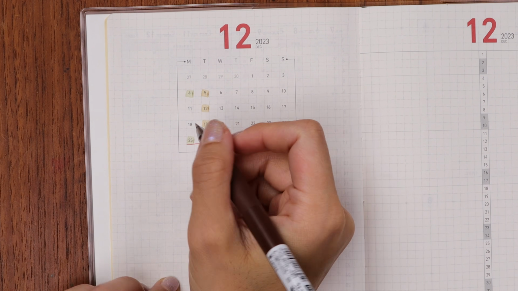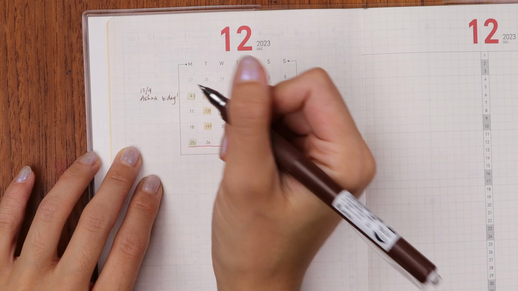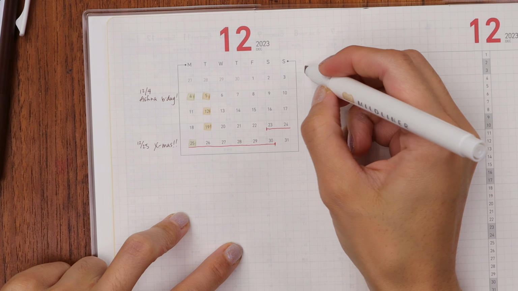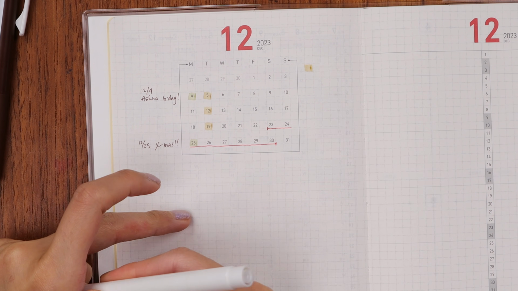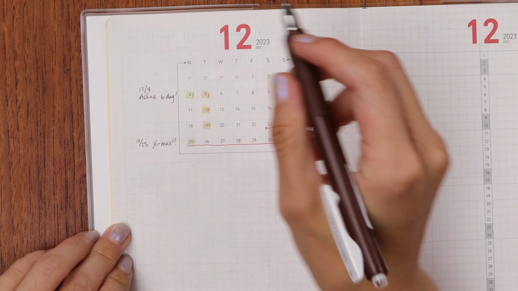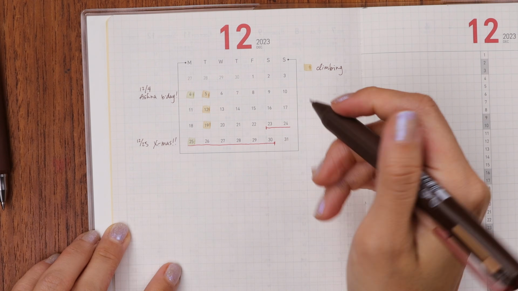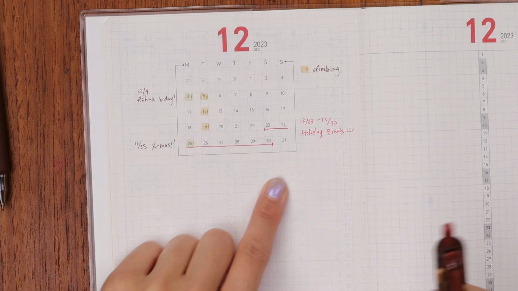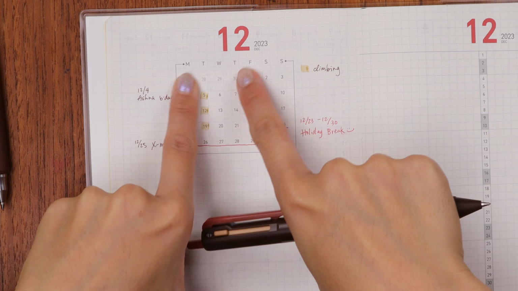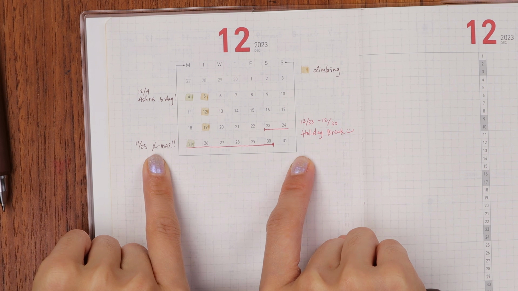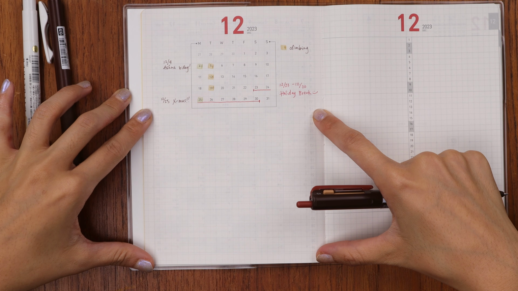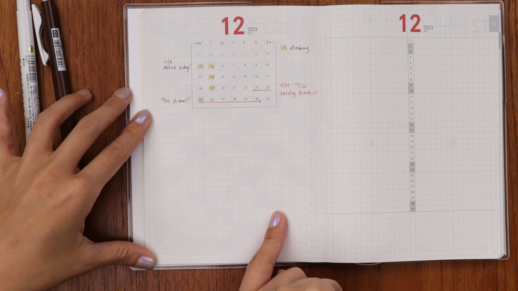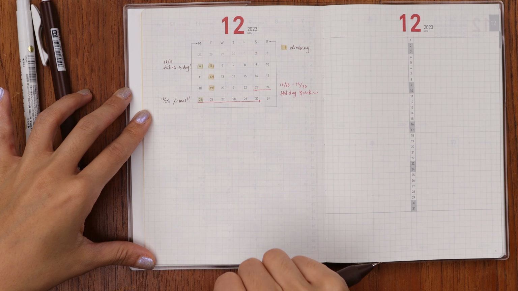So here we have, I like to put the date like that. I just like to do a little key, like, this means climbing, like that. And then, since I used this for red, I'm gonna do holiday break. So I just kind of call out the important things that I need to know about the month up top. And then in this bottom space where they give you a lot of room for writing, I used to write a lot of my goals and things that I needed to accomplish that month. So I can do that again.